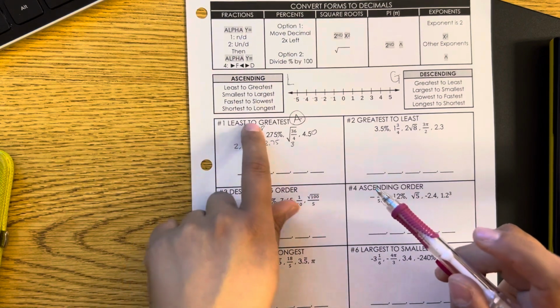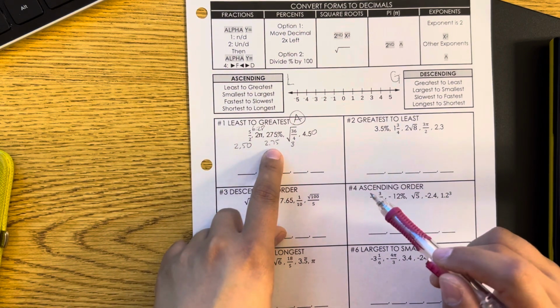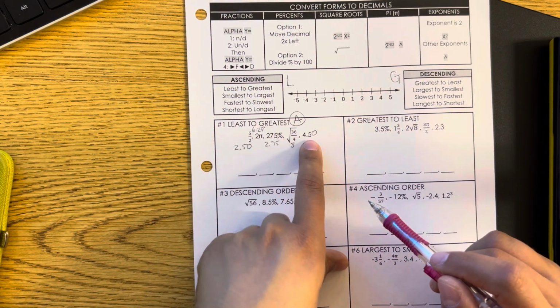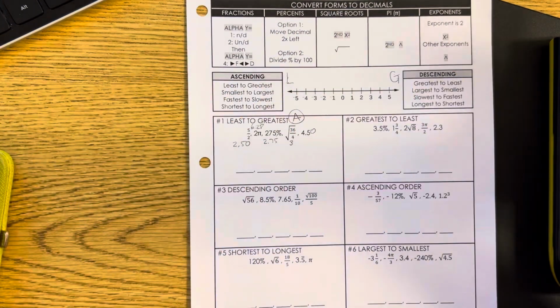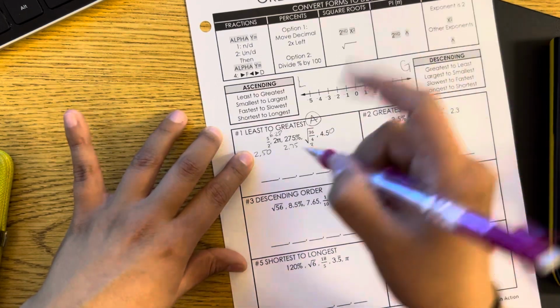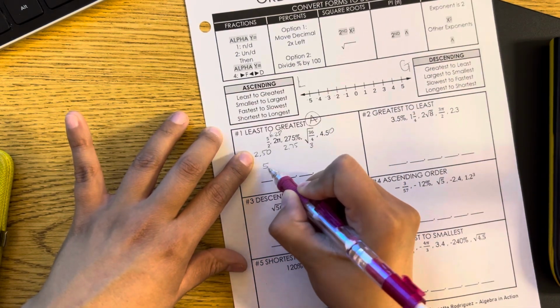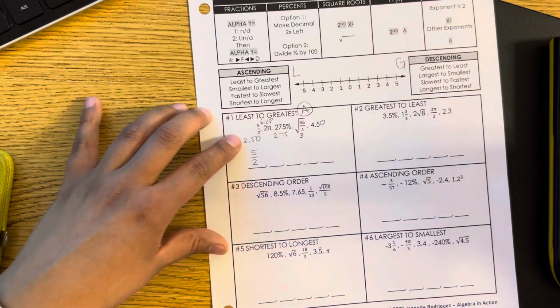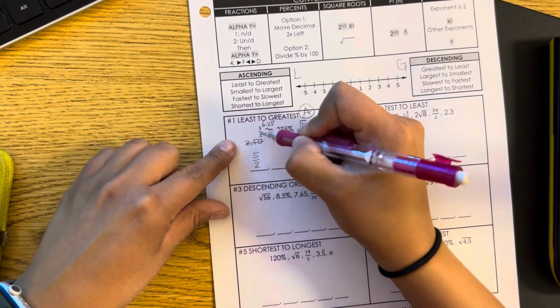Which one is the least amount of money? $2.50, $6.28, $2.75, $3, or $4.50. Which one's the least amount of money? $2.50. So what number are we going to write, though? We don't write 2.50, we write the OG, 5/2. Yes? Maybe? Ringing a bell?